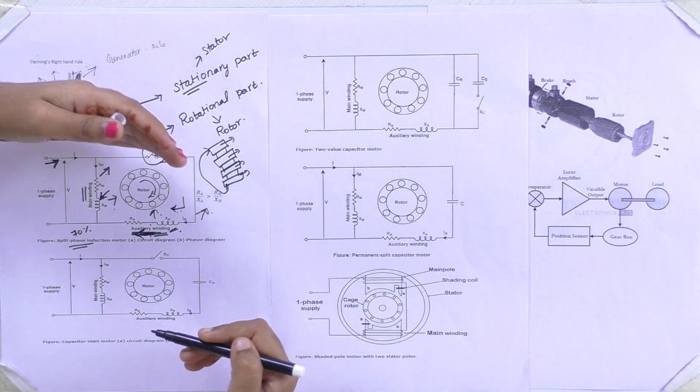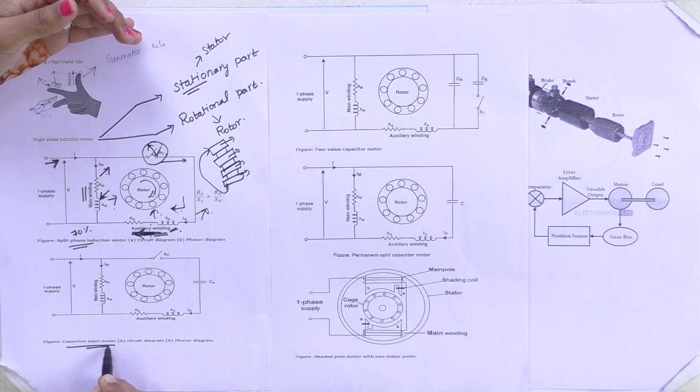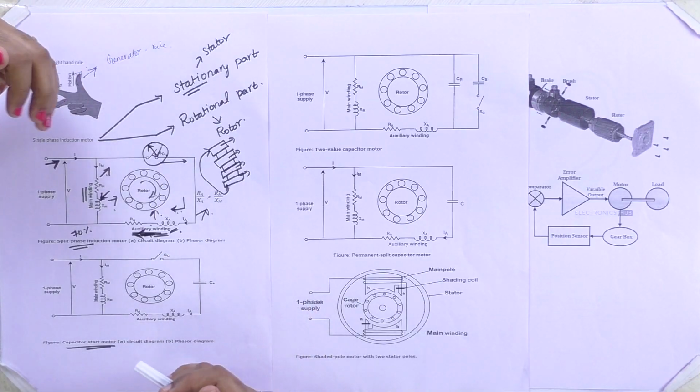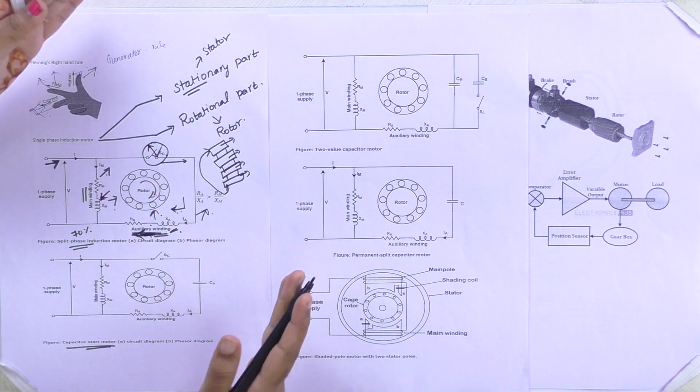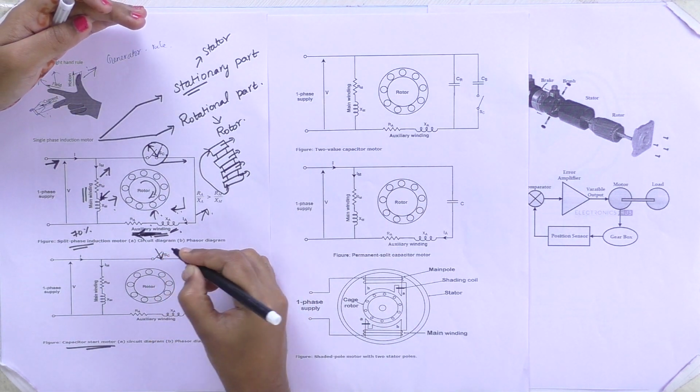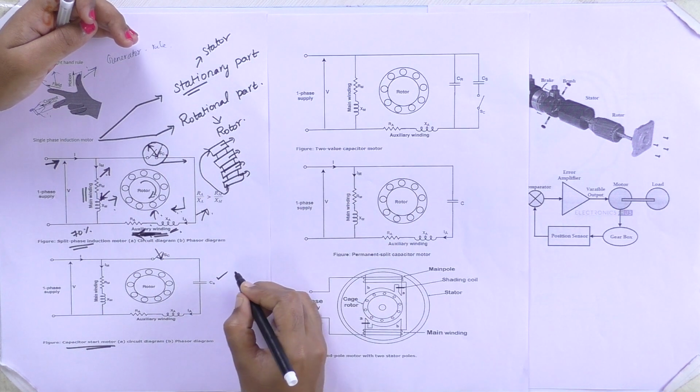Next is the capacitor start motor. In the capacitor start motor, the additional thing present is a capacitor. On the auxiliary winding side we have a capacitor, which improves the power factor and the starting condition of the motor. The same thing happens: at the starting, when the torque is not achieved, the centrifugal switch will be closed, and the capacitor acts as a second phase.